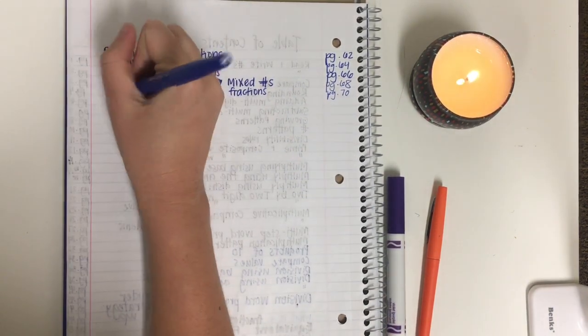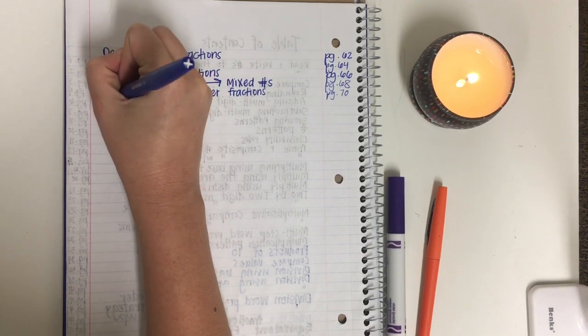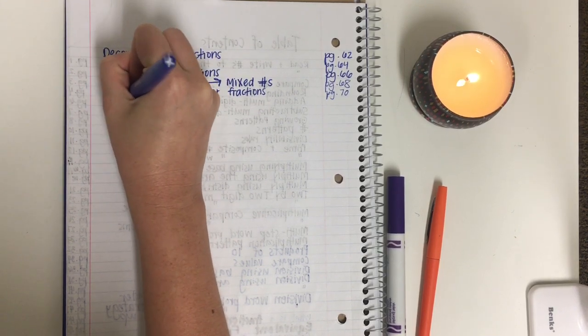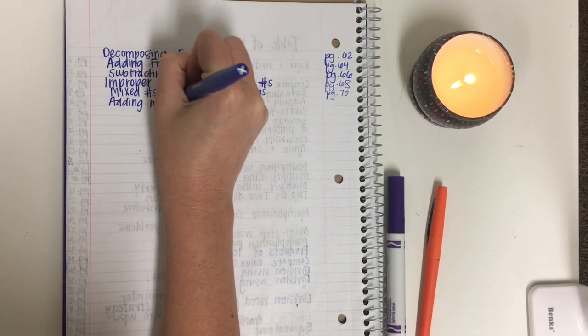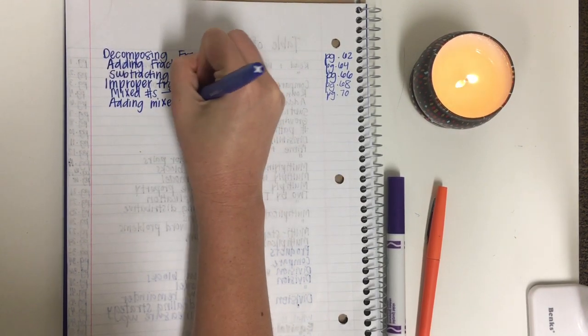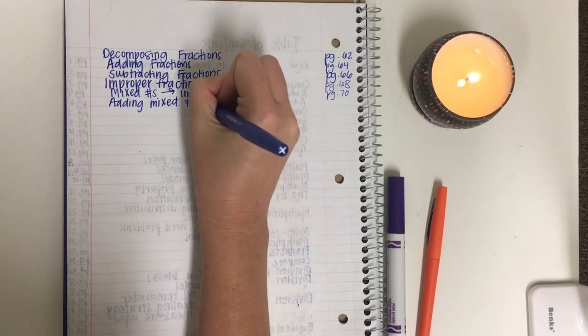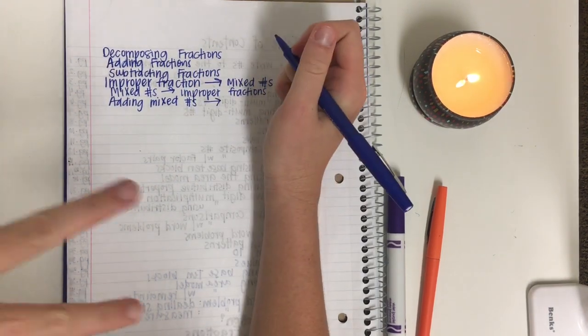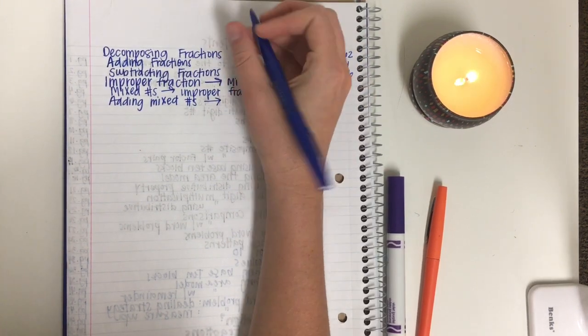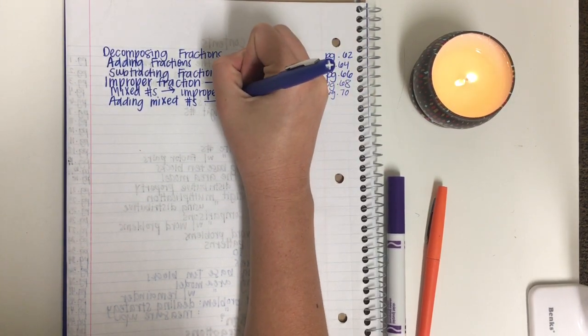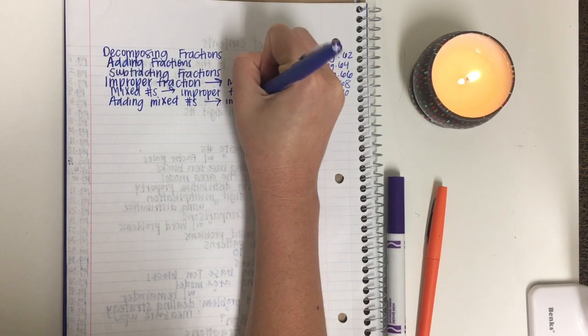Okay, so I'm going to write in my table of contents, adding mixed numbers. And today we're going to learn two strategies. The first way is going to be adding mixed numbers using improper fractions.